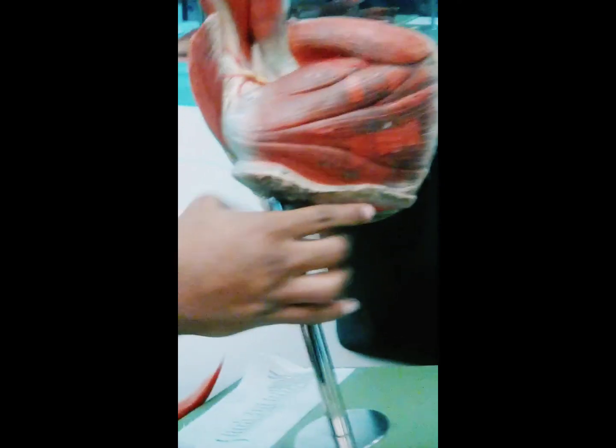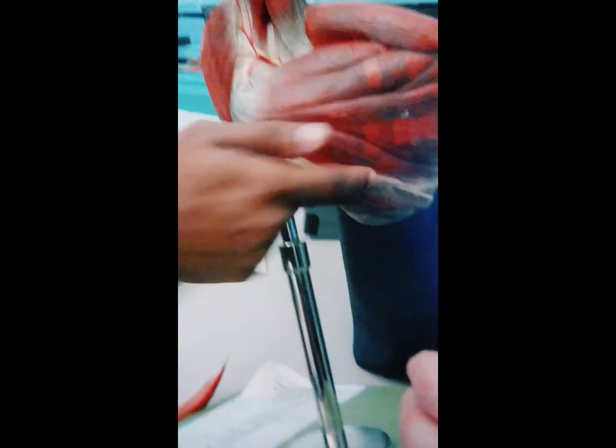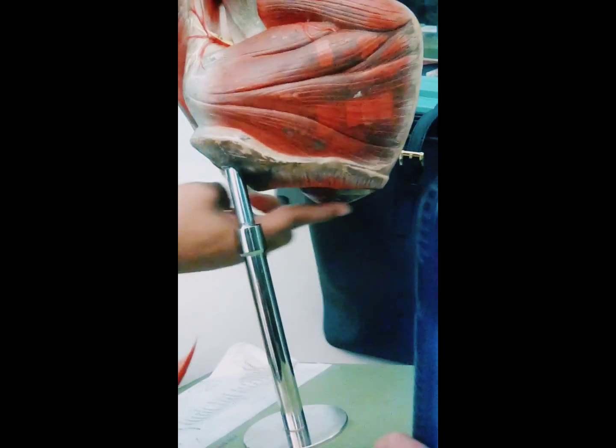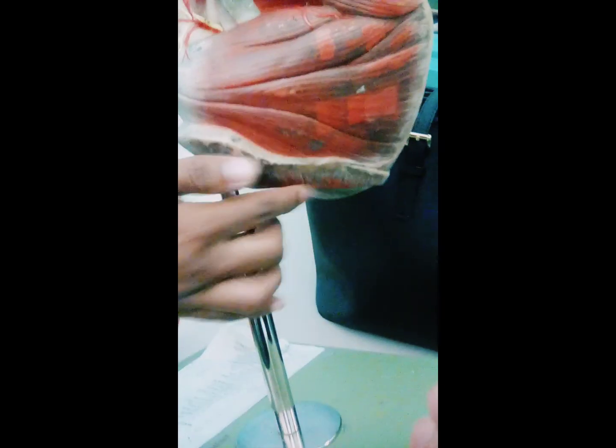Now there should be another one that's covering it, so this is part of it. That's supposed to cover the supraspinatus and the infraspinatus, all of this. And then this one that's supposed to cover it will be the trapezius. So once you see the spine, the muscle on top of the spine is superior, supraspinatus. Below the spine, infraspinatus. And then the one that's covering it will be the trapezius.